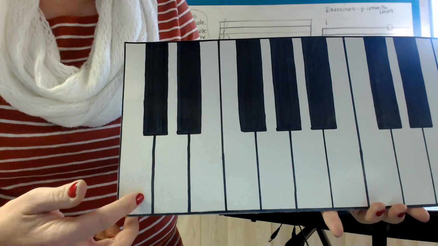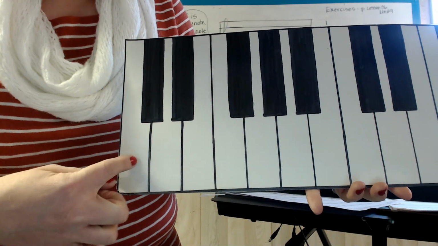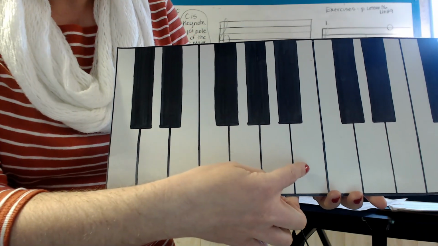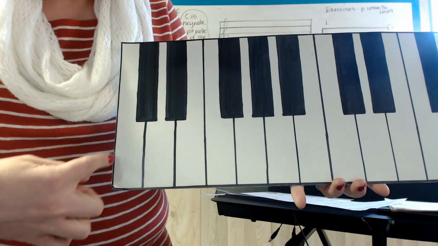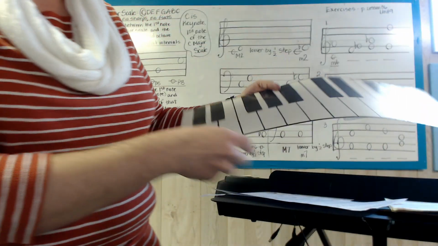C right here to B. C, B. Yeah, major seventh. Lower it by a half step. So down to the B flat. C to B flat becomes that minor 7th.